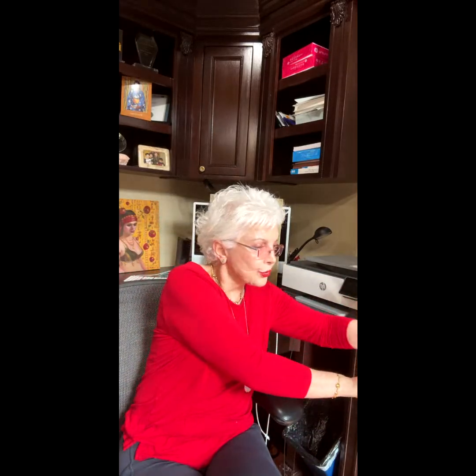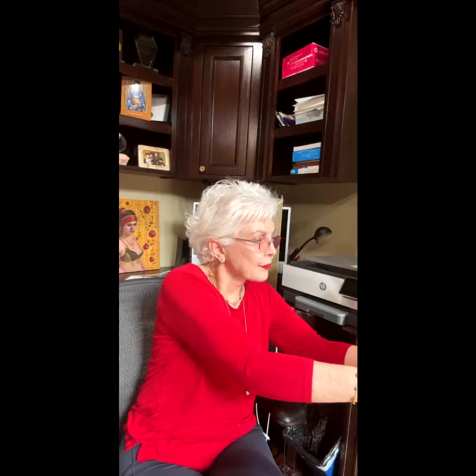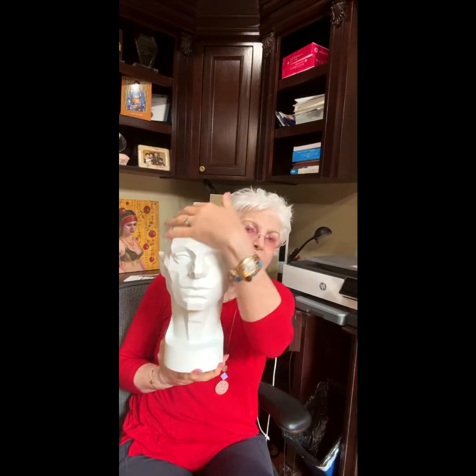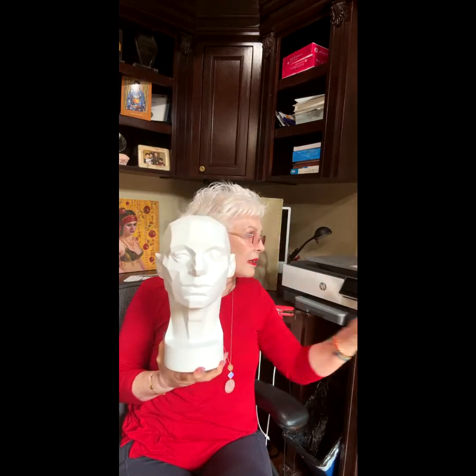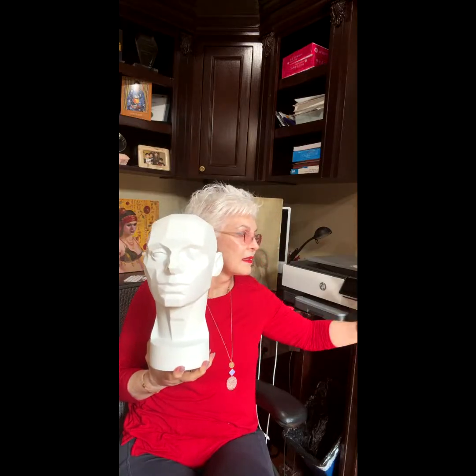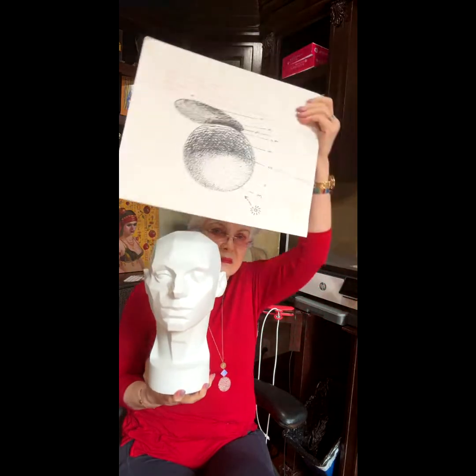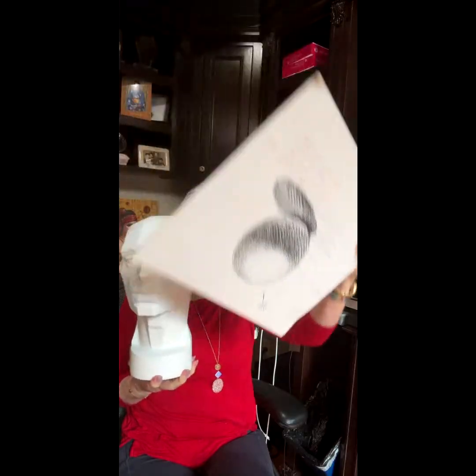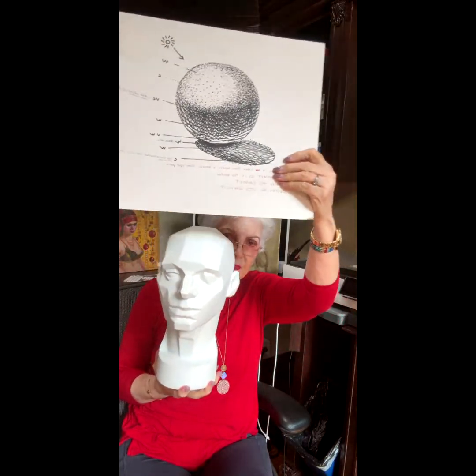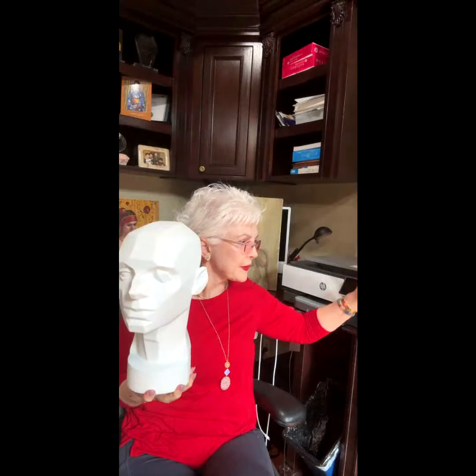In other words, I'm telling you about one eye, but the result is that the whole face is like this. I don't mean round, but it's full of round shapes. Okay? It's full of round shapes.